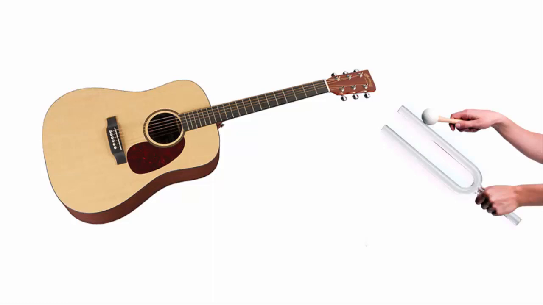Let's take the following situation, where we use a tuning fork with a frequency of 350 Hz. When we mix that sound with the sound from the string, we hear 30 beats in 5 seconds. So what is the frequency of the guitar? 30 beats in 5 seconds gives us a beat frequency of 6 Hz.